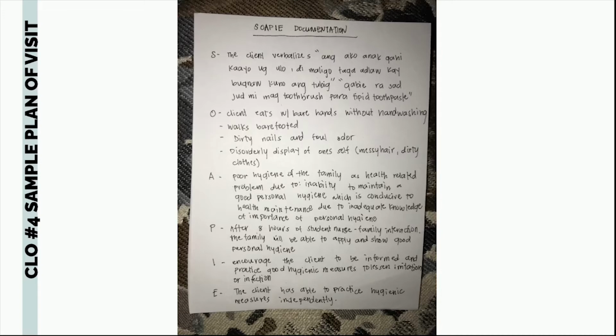For the objective data, these are data that can be seen or can be measured. The client eats with bare hands without hand washing. The client walks barefooted, has dirty nails and foul odor. Disorderly display of oneself with messy hair and dirty clothes.